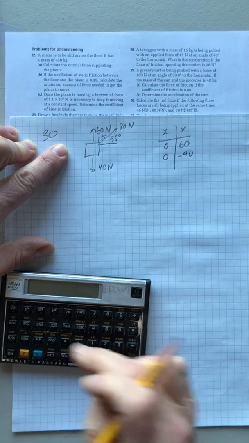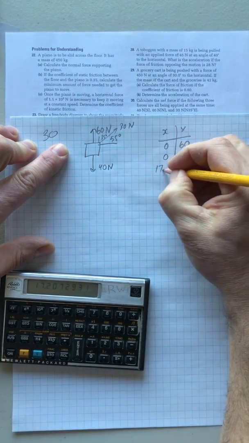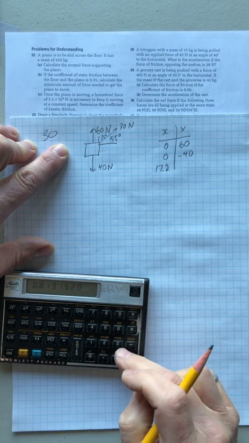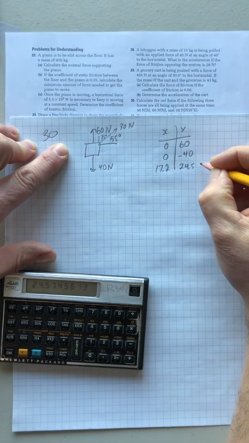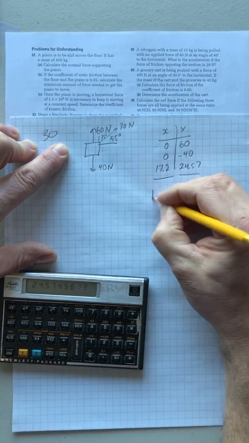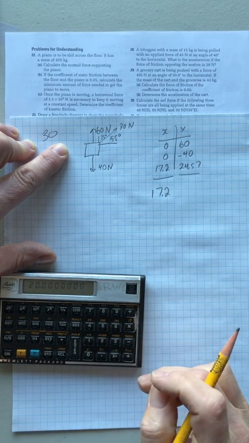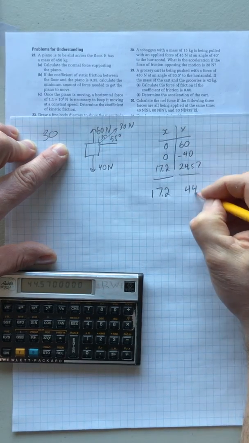So if we go cos 55 times 30, 17.2, and if I go 55 sine times 30, gives me 24.57. Got to add them up. 60 minus 40 plus that gives me 44.57.